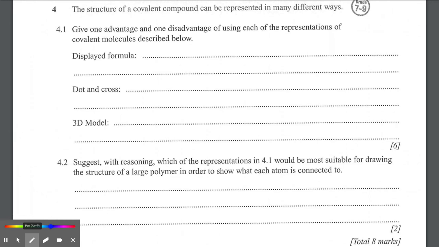Okay, so the final question of the covalent bonding section is going to ask us to look at the advantages and disadvantages of the various different ways we can represent covalent molecules specifically. It's going to ask us to look at displayed formula, dot cross diagrams, and obviously 3D models.